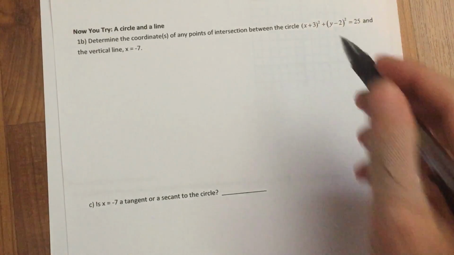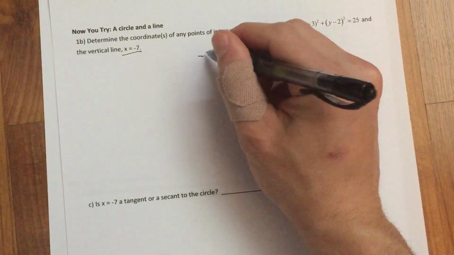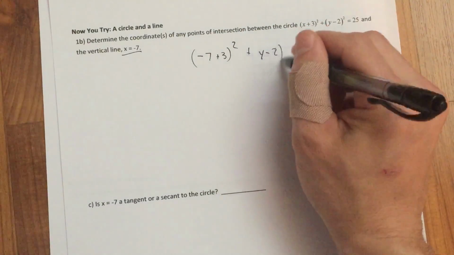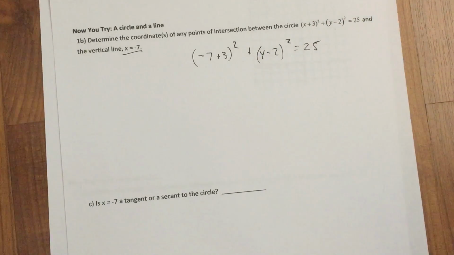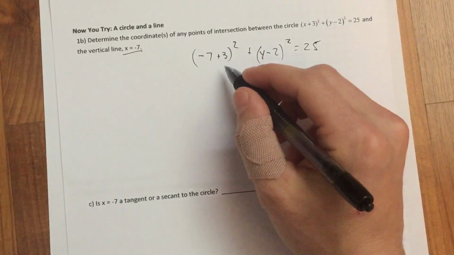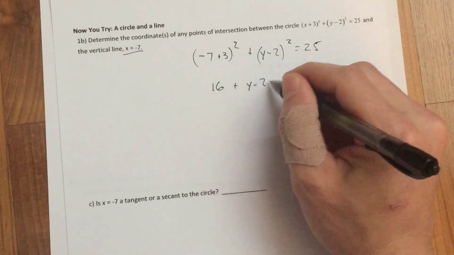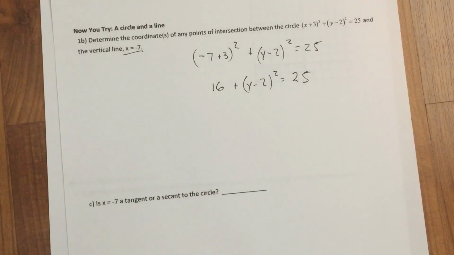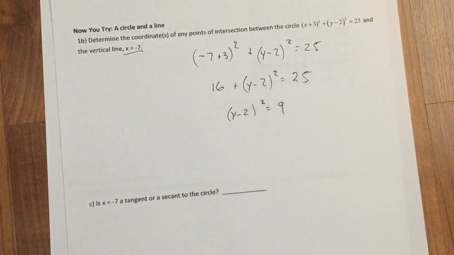So, continuing on, I know x equals negative 7. I'm going to plug that back in. Now, having that plugged into the equation, now we're going to simplify and solve. I can see negative 7 plus 3 is negative 4, and negative 4 squared is 16. Subtract 16 from both sides, and we have y minus 2 squared equals 9. Then take the square root of each side.